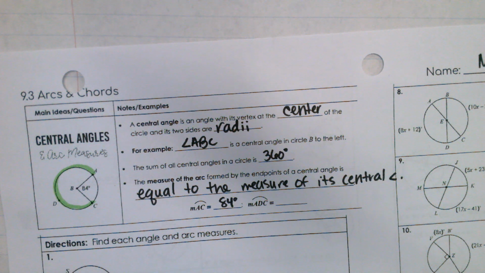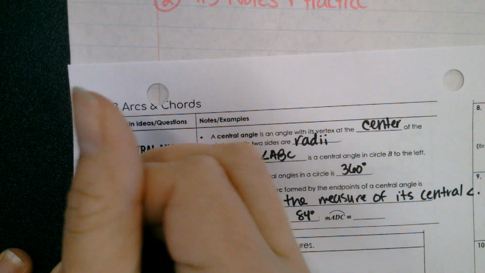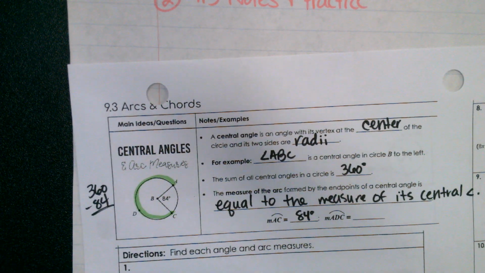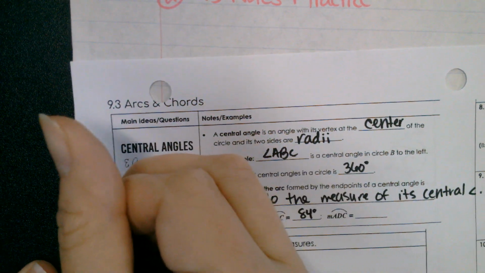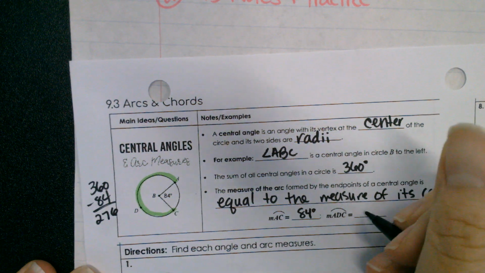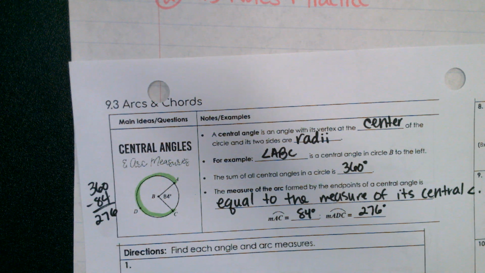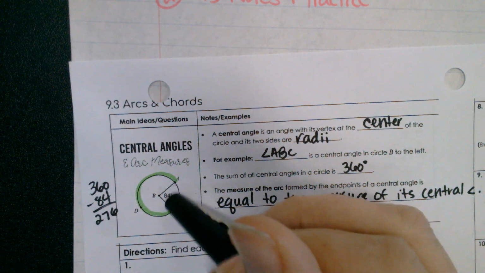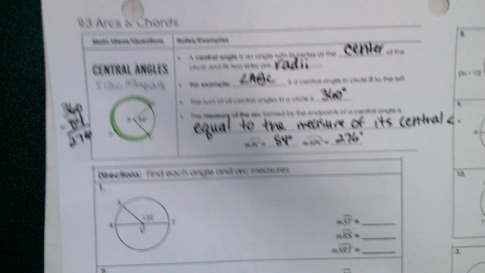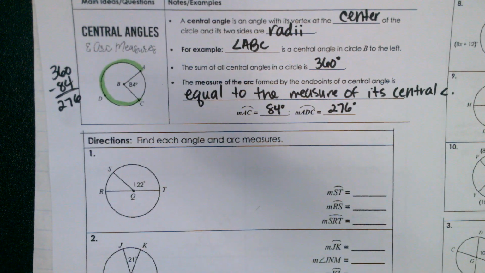We would subtract it from what? 360. Yeah. Minus 84. Can we let him in? 276? I agree. What's up? Okay. Do we agree that we take 360 and we subtract it by the angle that we do have to find the remaining of the arc? Okay, cool. So pick 1 through 4 for us to go over together.